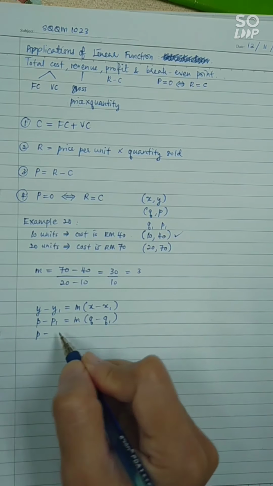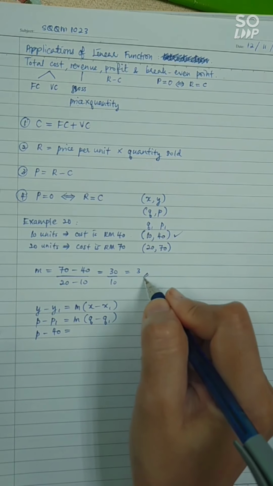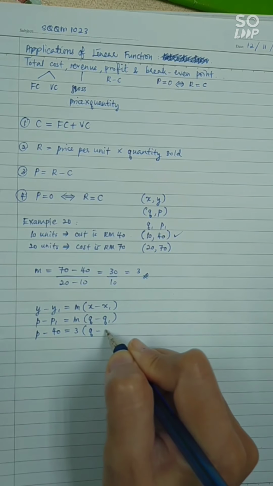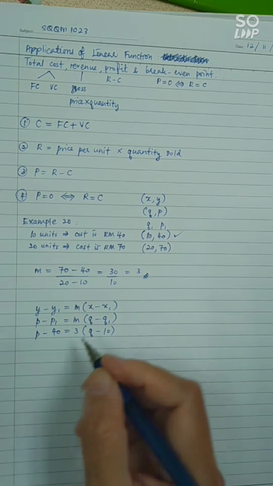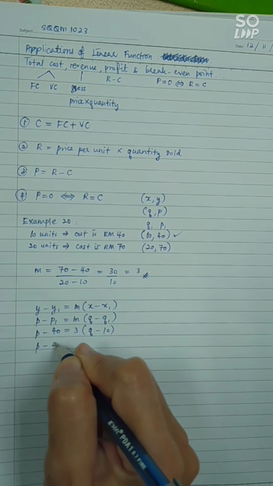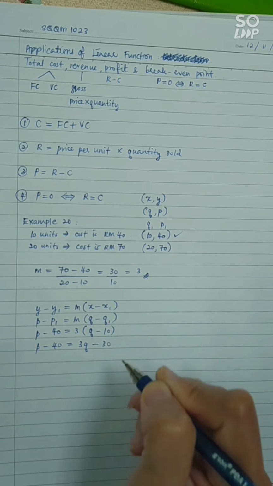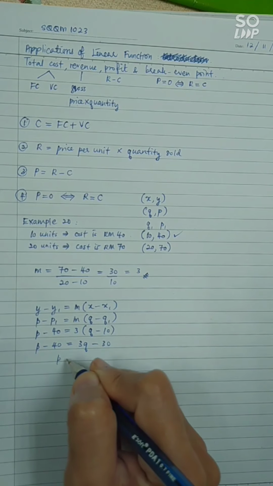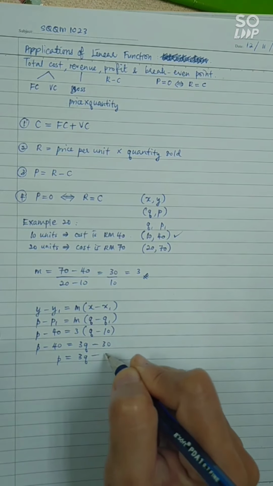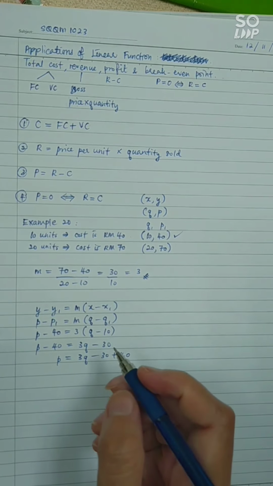So p minus 40 equals 3 times q minus 10, so p minus 40 equals 3q minus 30, so p equals 3q minus 30 plus 40.